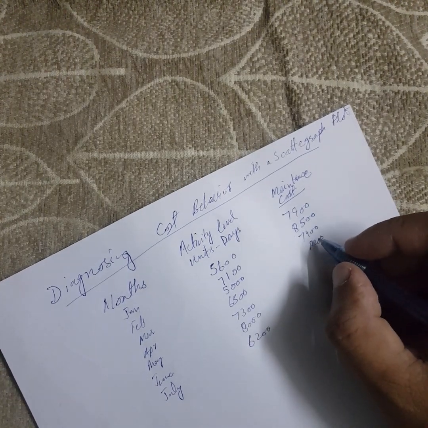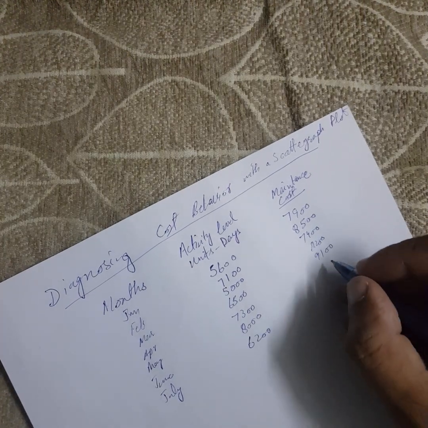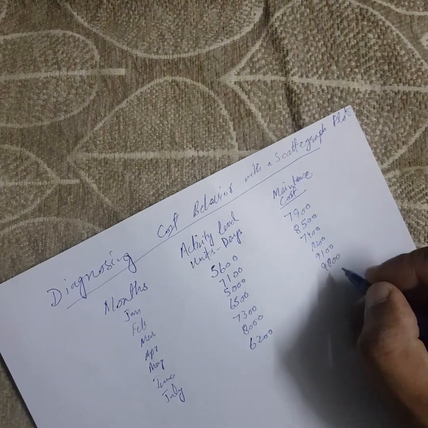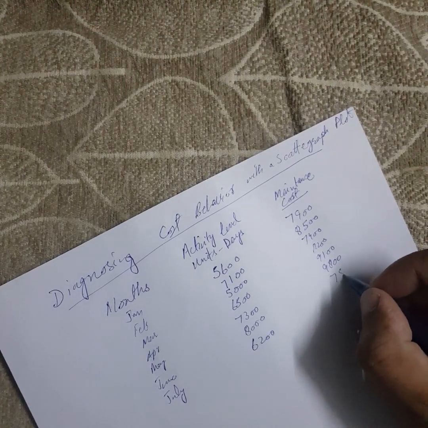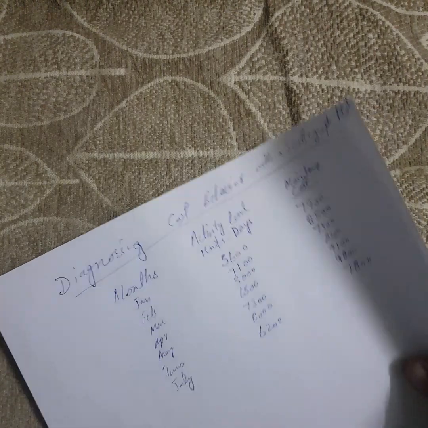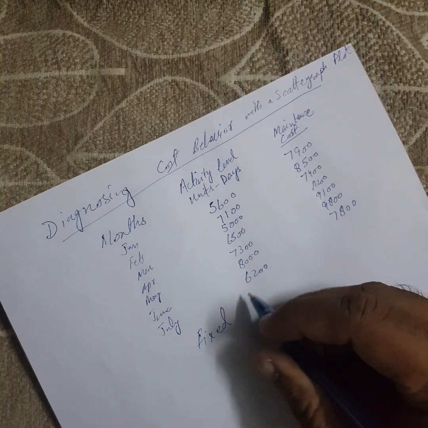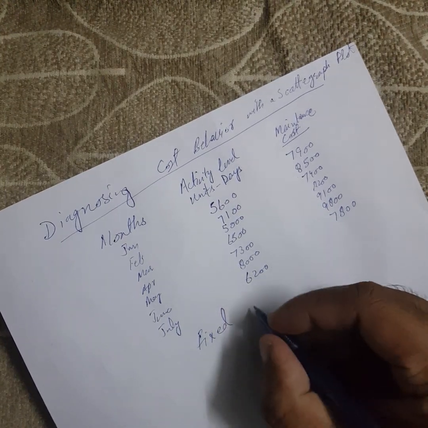For 7300 units 9100. For 8000 units 9800. For 6200 units 7800. As well as our fixed cost was 3300.